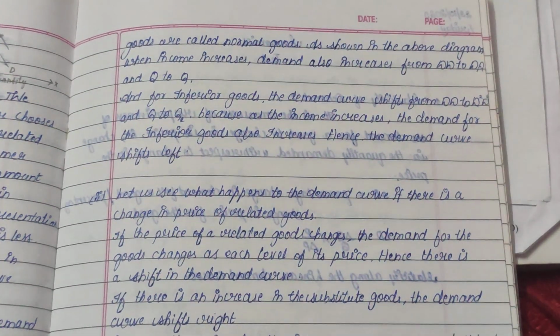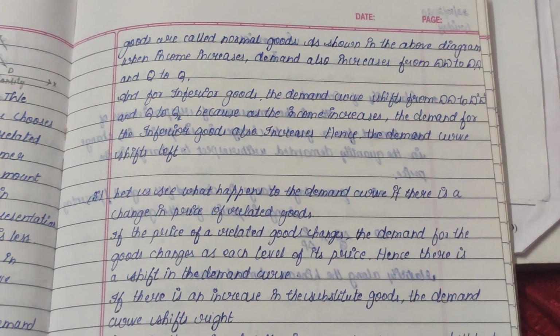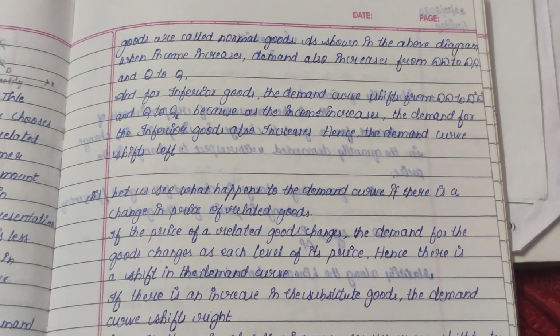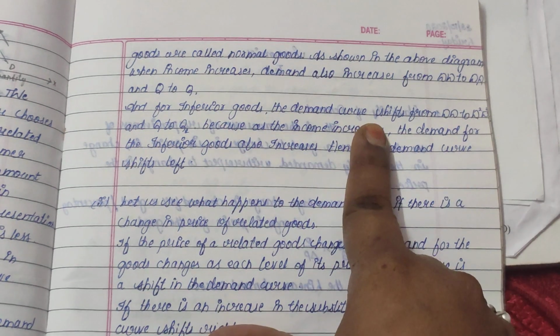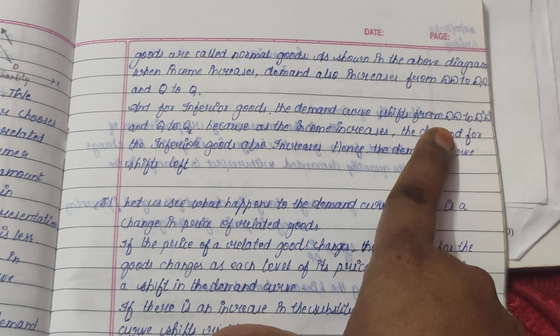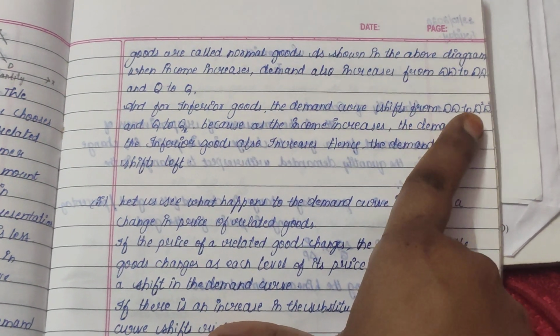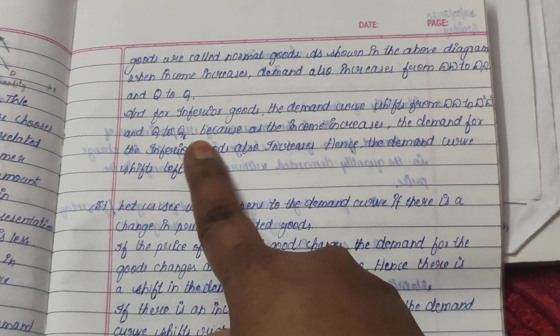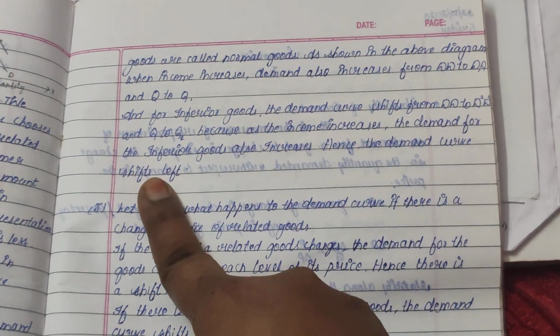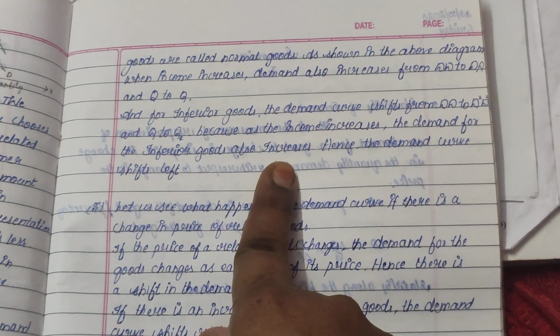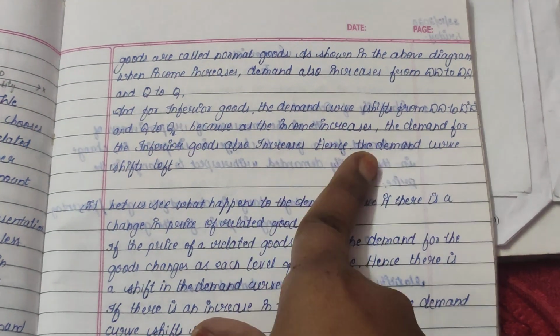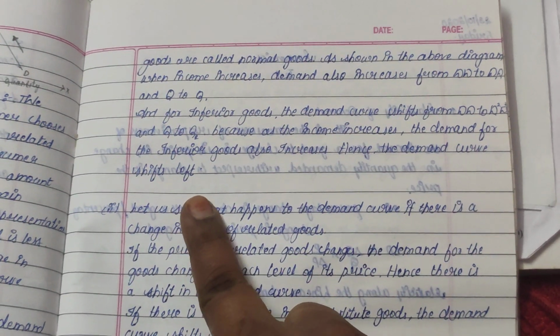So when income increases, demand also increases, but for inferior goods, the demand curve shifts from D to D2. It means Q to Q2, because when income increases, the demand for inferior goods decreases. Okay. Hence the demand curve shifts left.